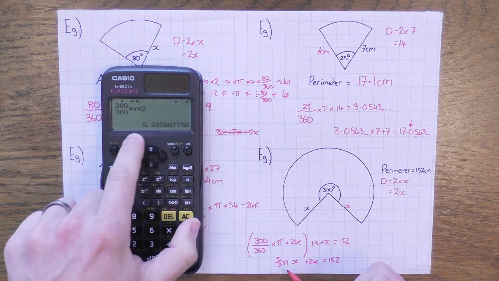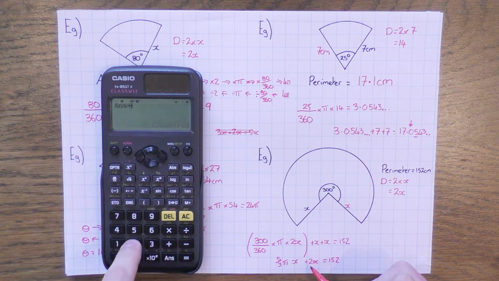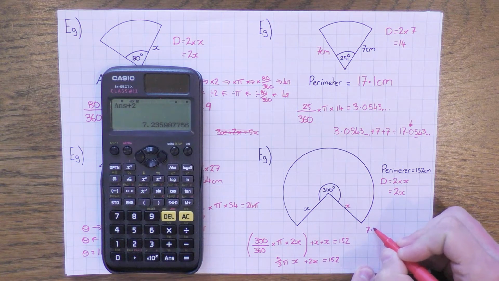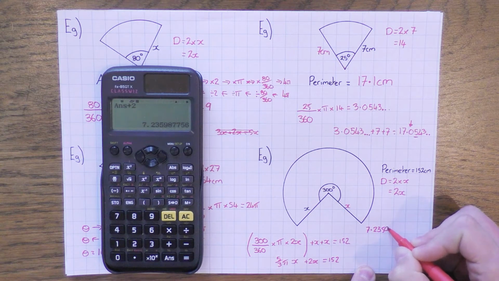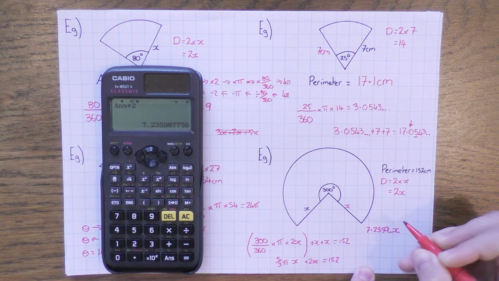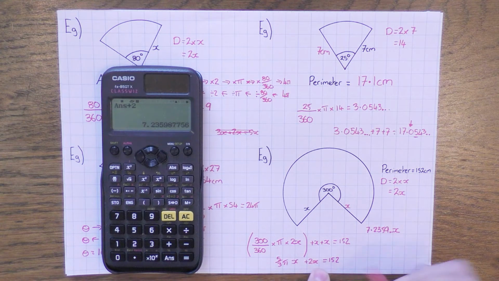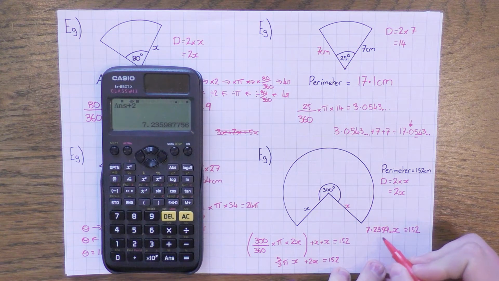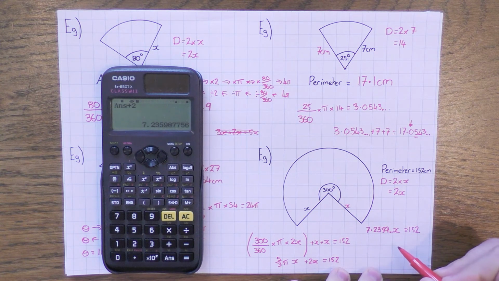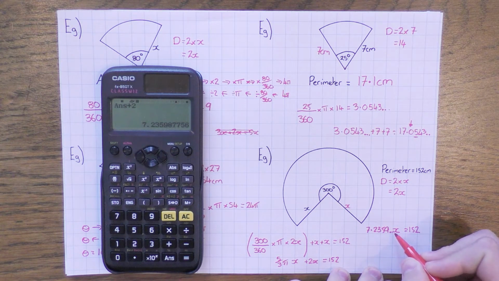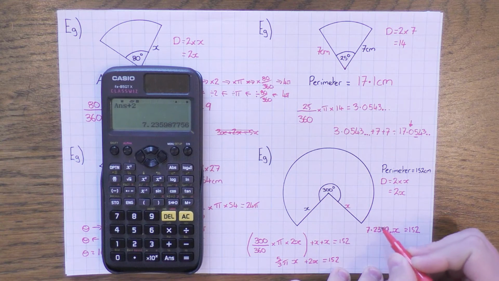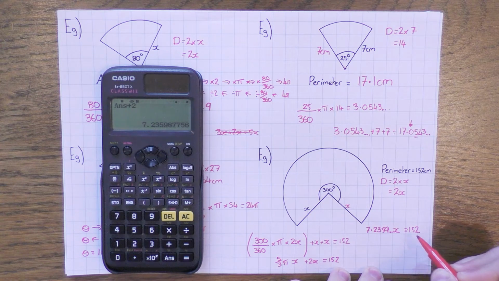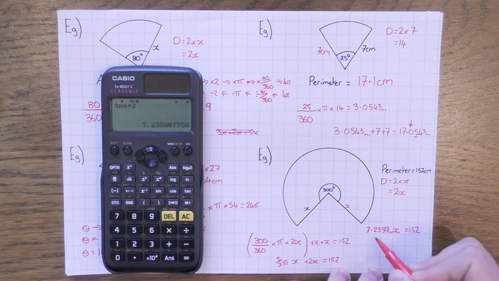And when I simplify this, I've got this number here plus 2 is this number here. So what I actually am left with is 7.2359, etc., x, because I've just simplified this number, and that equals 152. And then all I'm going to do is just solve this equation. You can use the flowchart. All we're going to do is divide it by this number. So I'm just going to use the balance method. If you were using the flowchart, you do x times this equals 152. So 152 divided by this gets you x.